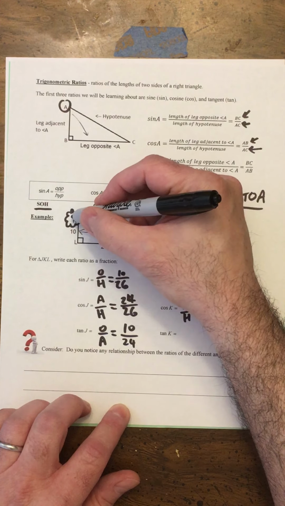Always write down, since we should know this acronym, SOH CAH TOA, okay? And we're going to do sine x. I'll put a circle around the x. Sine is opposite over hypotenuse. Opposite is 3 over rad 13. Okay?